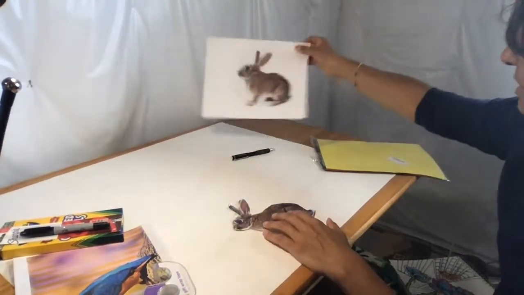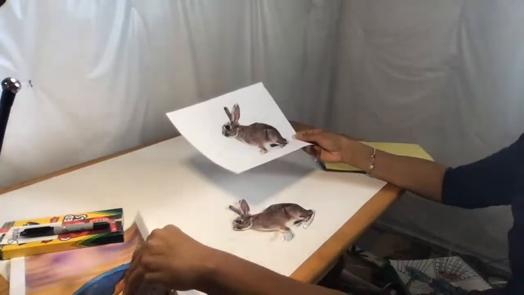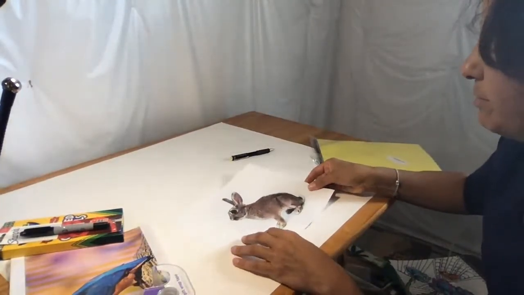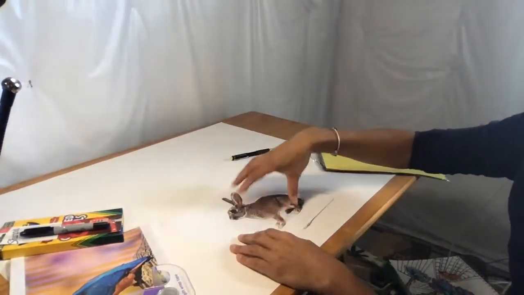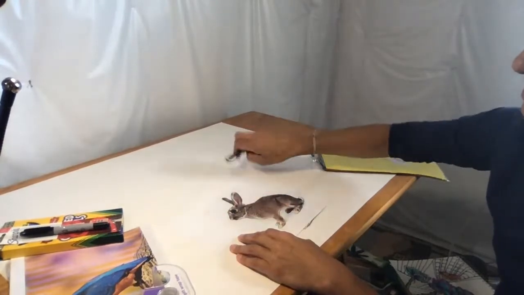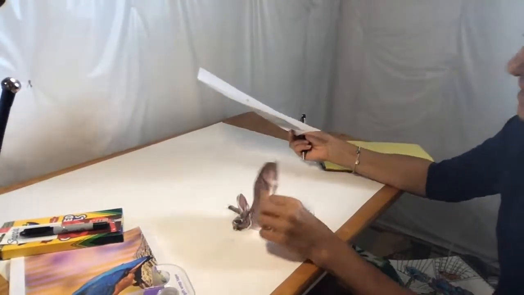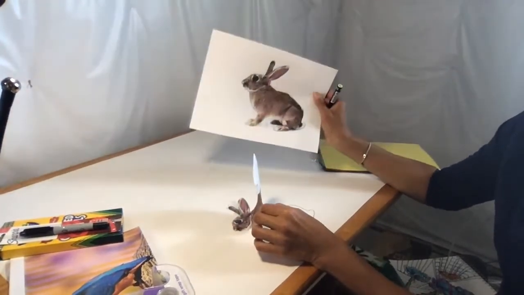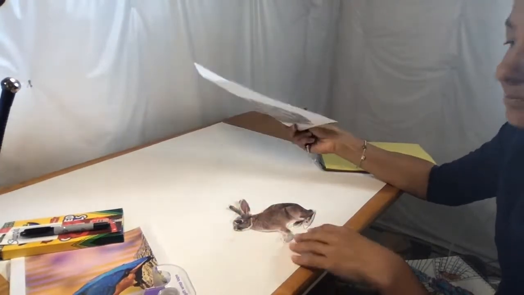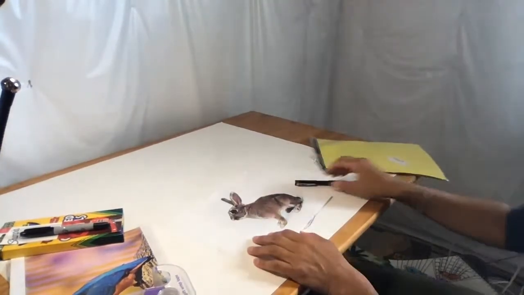And then this time I'm going to do it maybe right above it. So it's going to look like this weird, cool rabbit popping out on top of each other. Again, I cut this out. This was just a piece of paper, another printout, and so I put it on here.